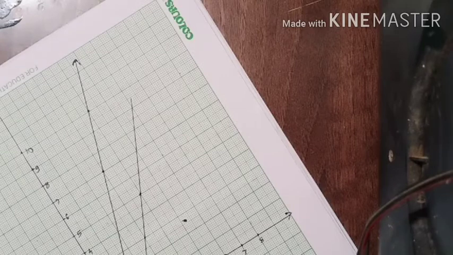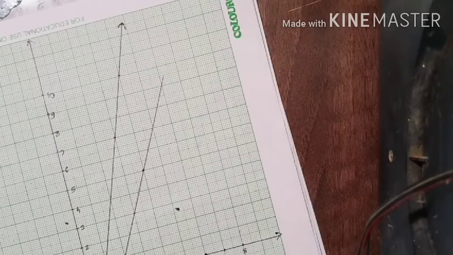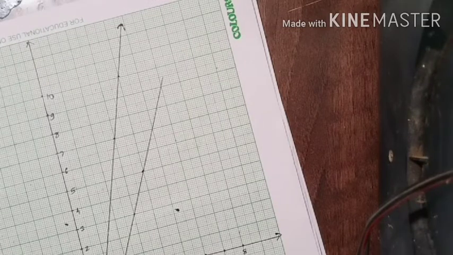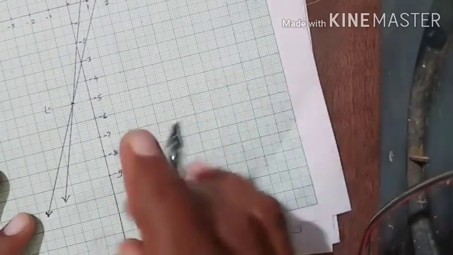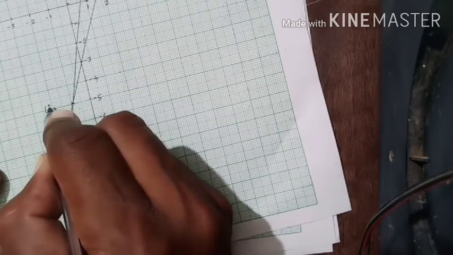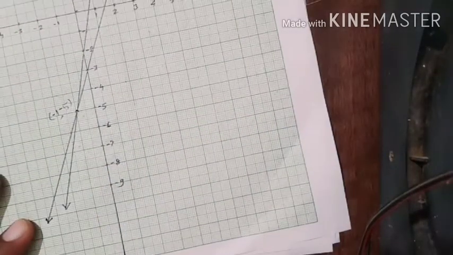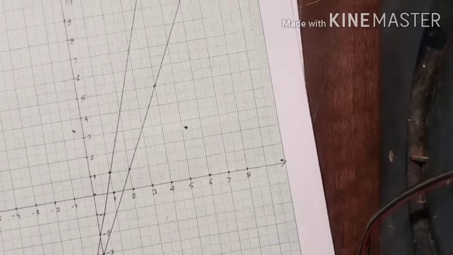The answer is, see here, the intersection of these 2 lines is here, minus 1, minus 5. It is the answer. We will write the answer here. Intersection of point: here it is the intersection of these 2 lines, and the coordinates of the point of intersection are minus 1, minus 5. Now we will write the last answer here.